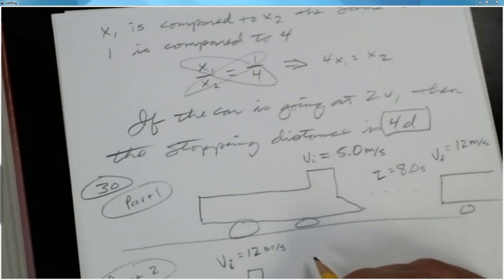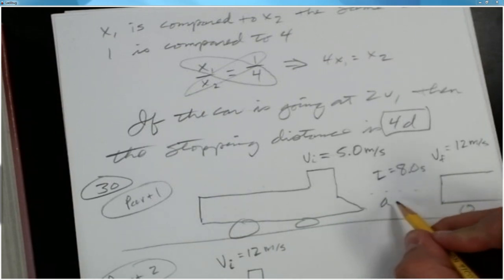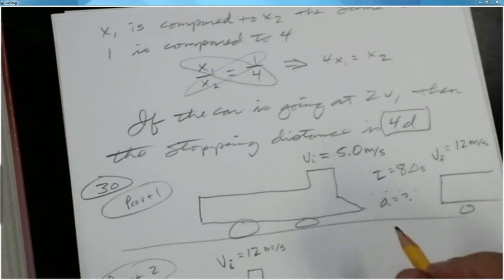And then whatever my acceleration here is, that's the same acceleration I got here. And the time is going to be 16 seconds. And we need to know VF.